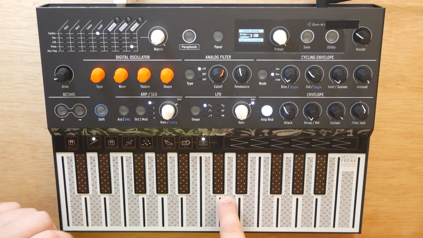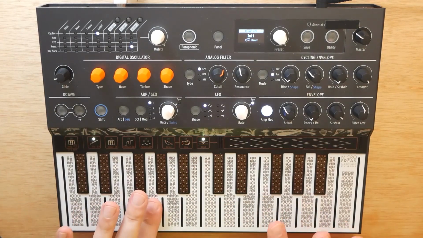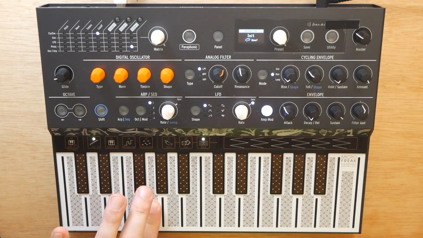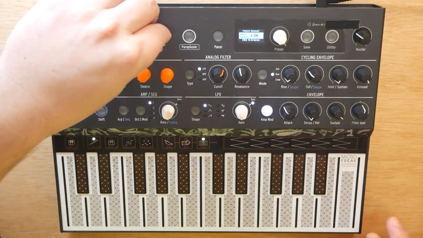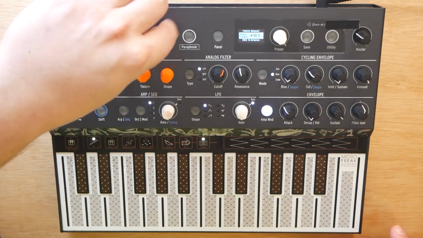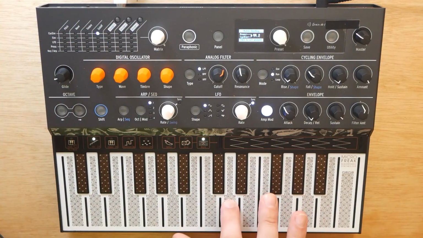And now, when I push my finger, it affects how much of the cycling envelope affects the filter cutoff. And I have it set maxed out at 100 just to kind of show you guys how it works. Let you hear it. Let's set it to like, I don't know, 44.2.